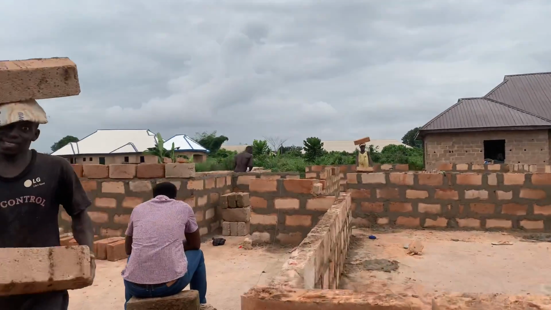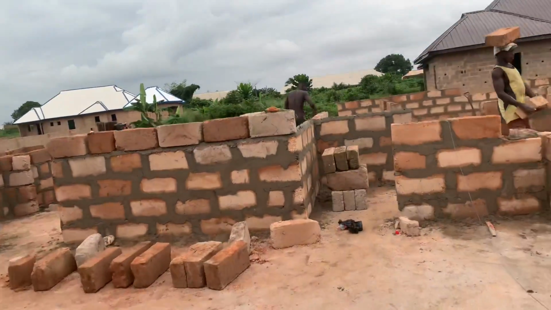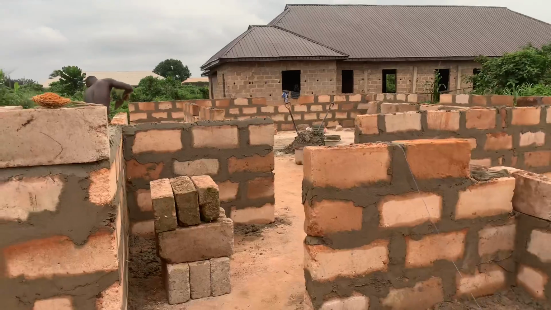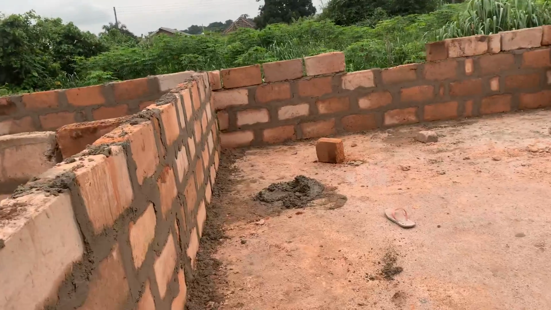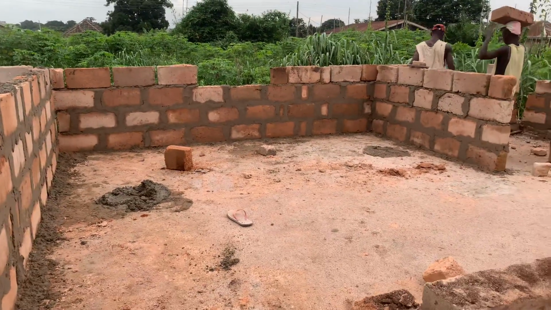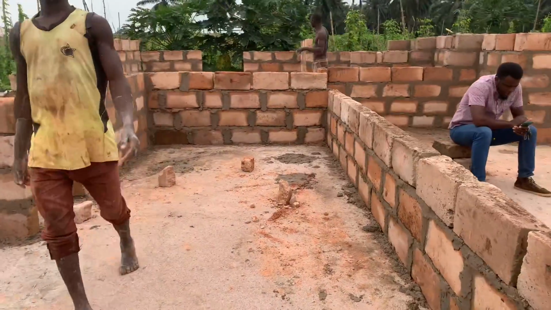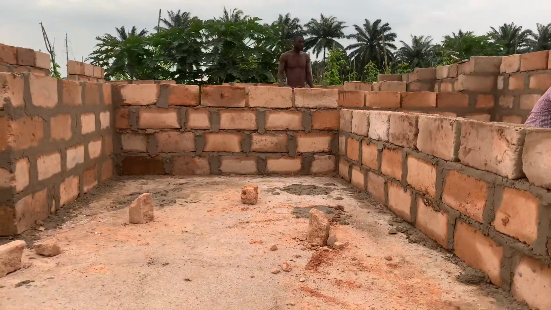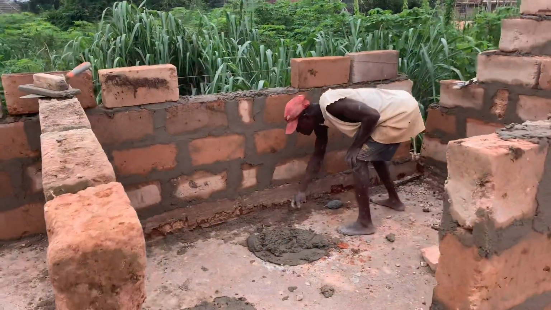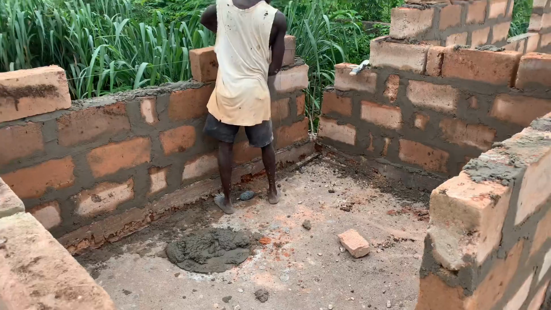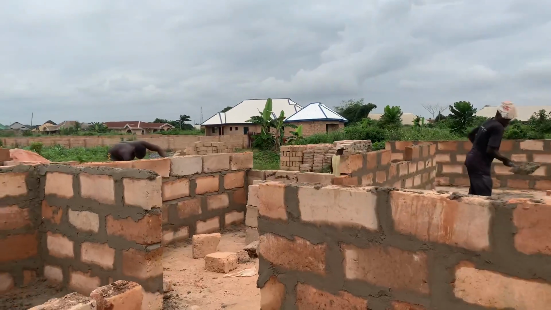Then you move into the fifth room. Yeah, this is the fifth room, and this is Madame's room. You can see how big it is. This is the walk-in closet, and then at this point you have the toilet and the bathroom as well, work still in progress.